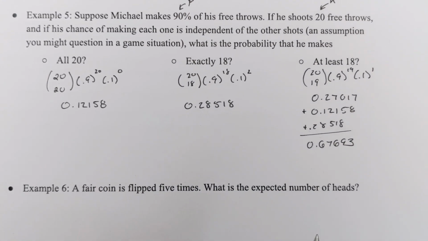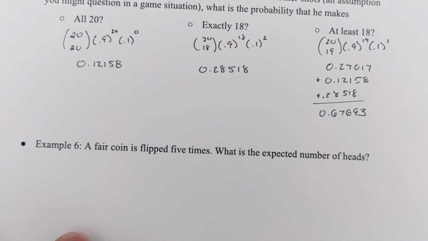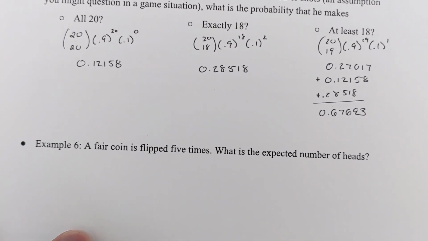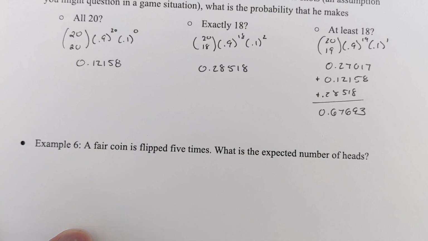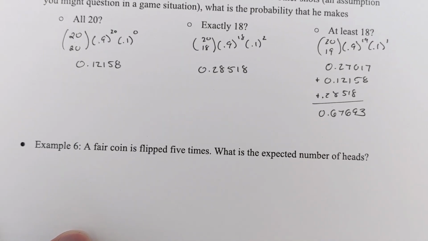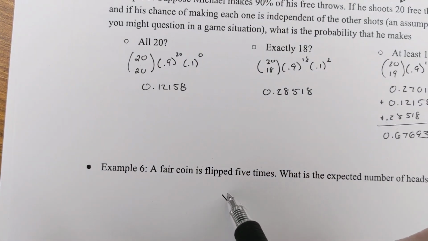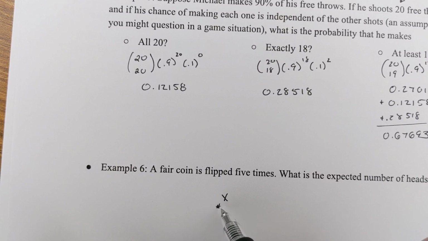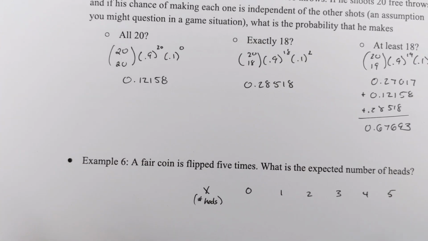Okay, a fair coin is flipped 5 times. What is the expected value of the number of heads? Okay, so let's write a little table. X will be the number of heads. So you could get none, you could get 1, 2, 3, 4, or 5.